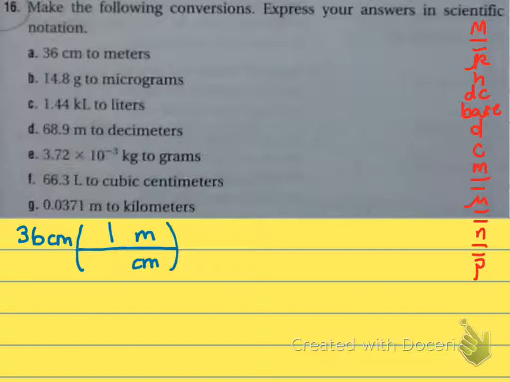So again, for this one, I'm starting at meter because it's bigger, and I go 1, 2 times. So again, that means that I'm going to be 10 to the second, or 100. So again, because that's on the bottom, that means I'm going to divide by it.